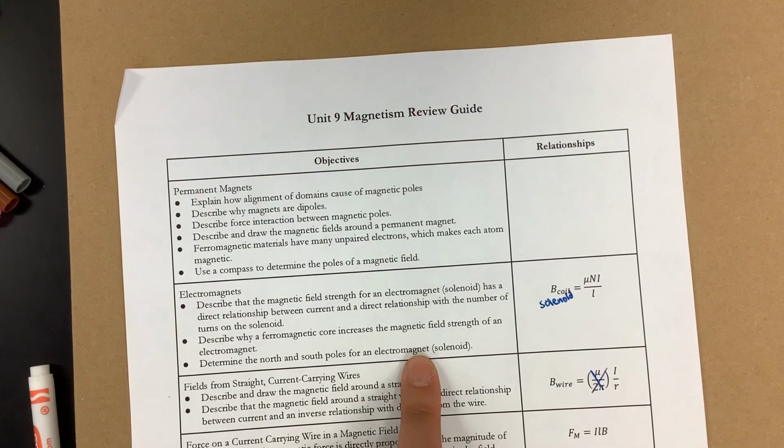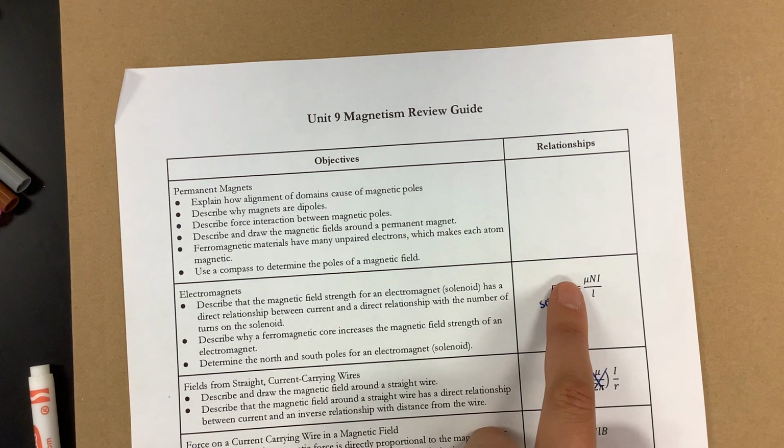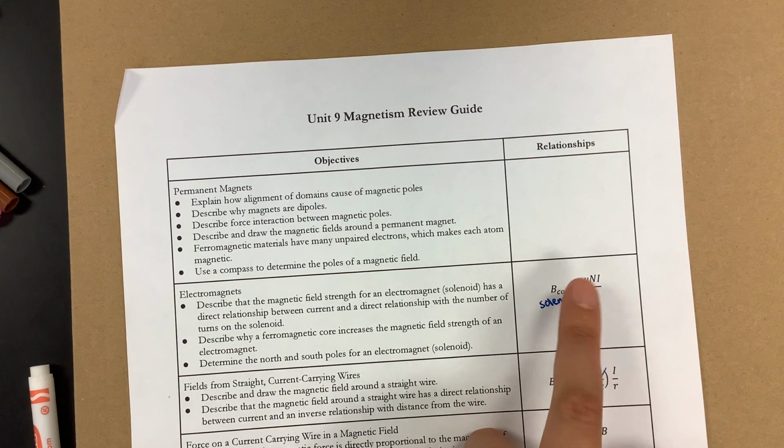We use the right-hand rule to get where the north and south are. We talked about why a ferromagnetic core is better. We talked about the direct relationship with current, coils, and core, and the inverse relationship between the length of that coil.